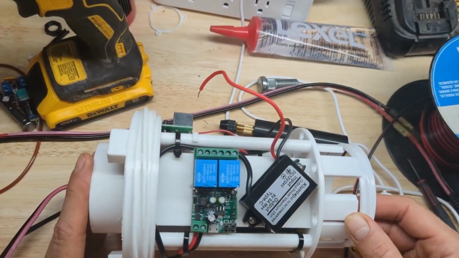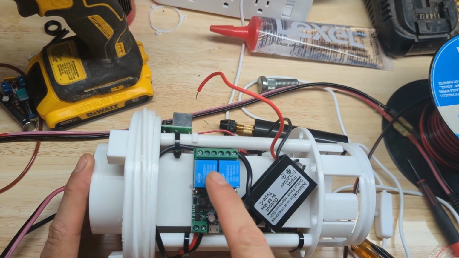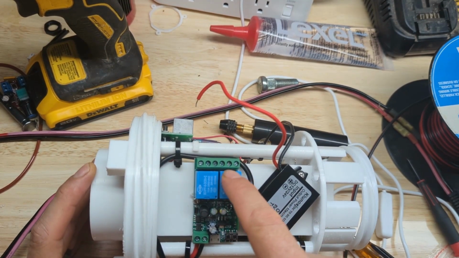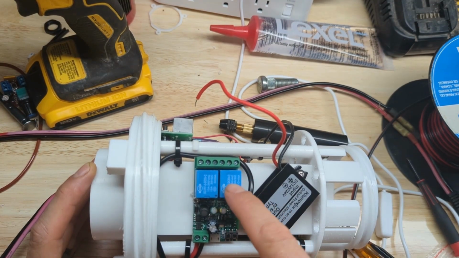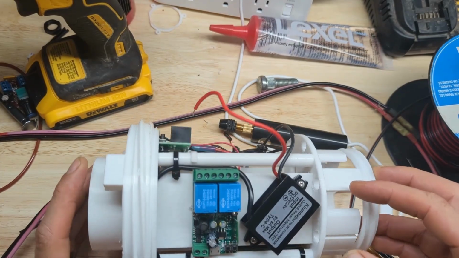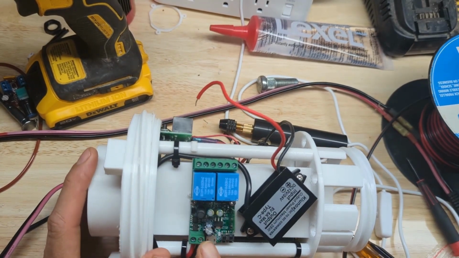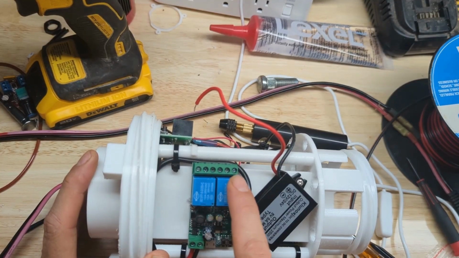Okay, so now we are ready to wire up the wireless power relays. So this is a dual channel, and you'll notice up here at the top you have 3 screws and 3 screws. So each set of 3 screws corresponds to the relay that it's sitting under. And the way these wire up is, if you're looking at it from this position where the main power lead is down at the bottom, these are at the top.